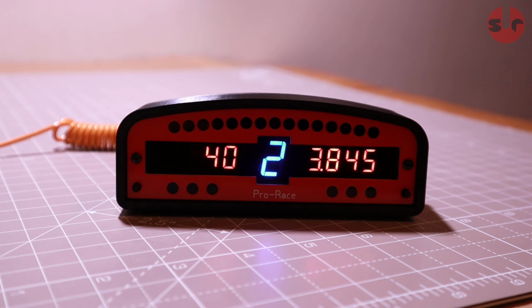Let's take a speedy tour through the Sim Dash software and then we can wrap up this review.